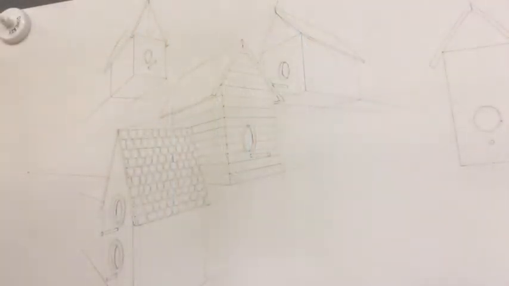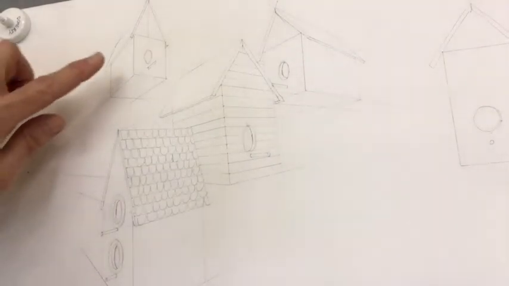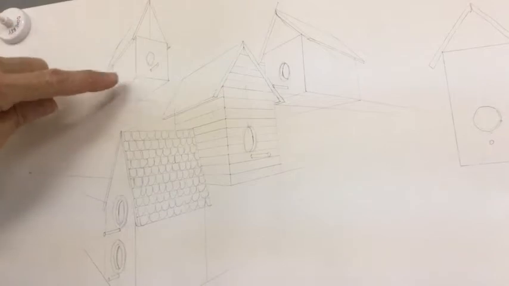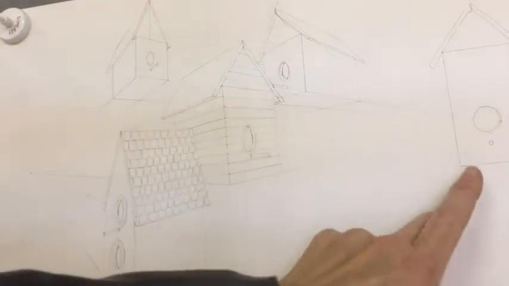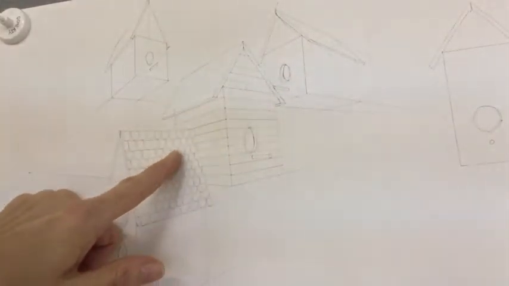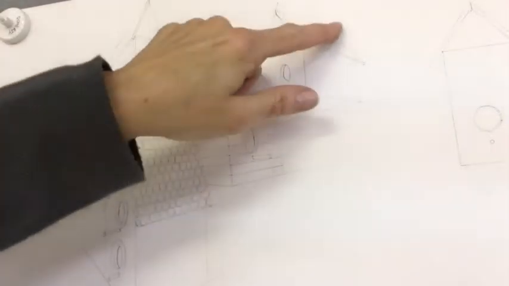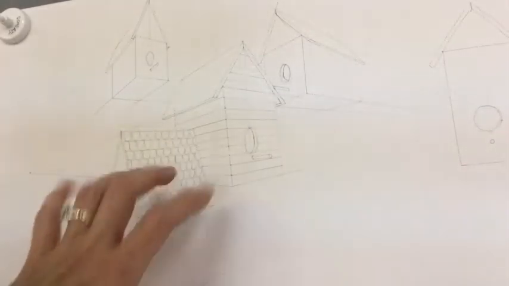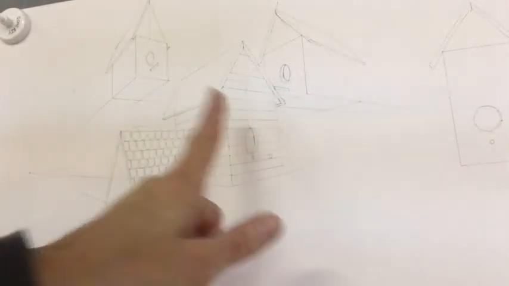So the next thing I want to talk about is overlapping. This birdhouse does not overlap anything else, and nothing is overlapping it. And the same with this one that's way over here on the edge. However, these three have got some overlapping going on. So you're going to have to make some decisions. Is this one in front of this one, or is this one in front of that one?